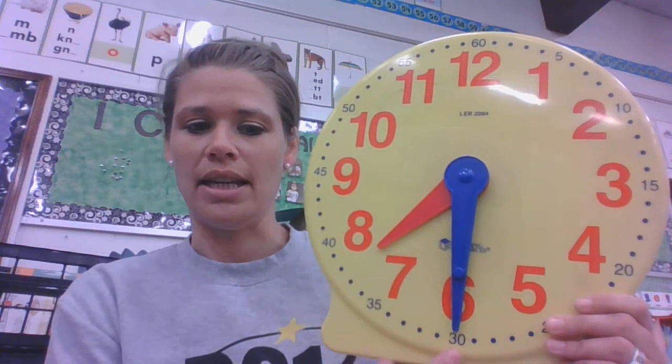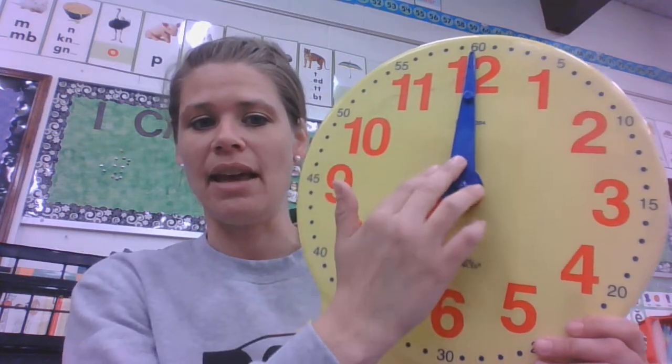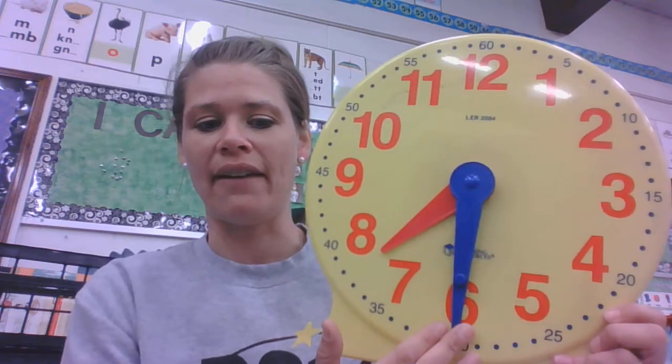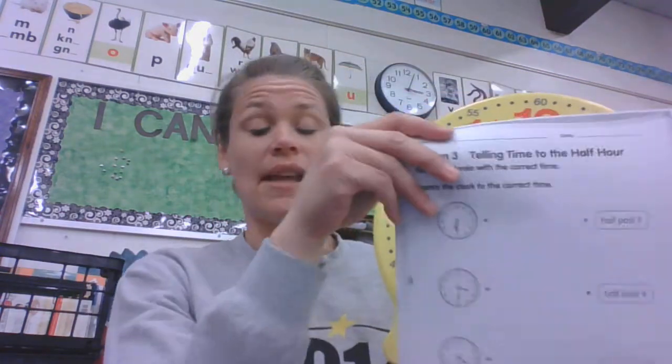So it's still in the 7 o'clock hour. So it is 7:30 now. I'm now going to read my minute hand. So it's 7:30. It's also half past 7. And we say that because my minute hand has moved halfway around the clock. Okay, so it is half past 7 or 7:30, I'm sorry.